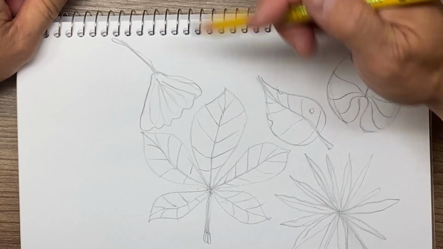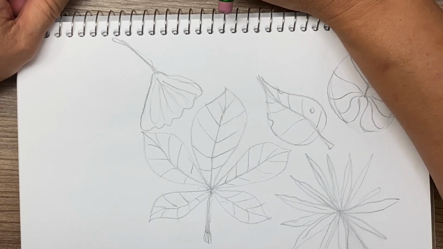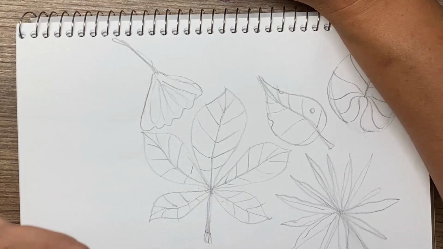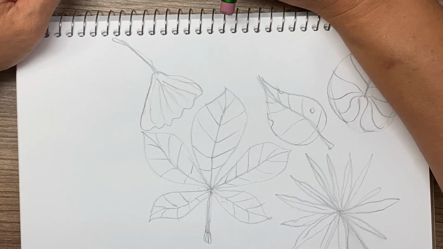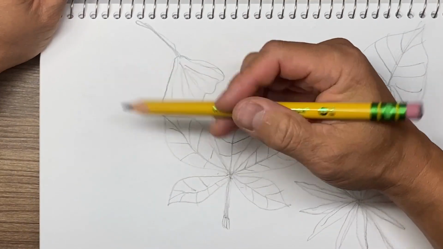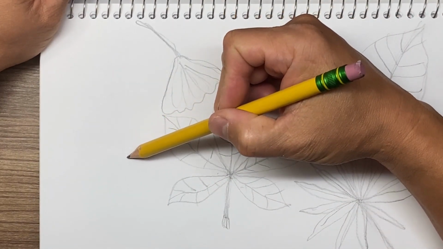Some other leaves here: 1, 2, 3, 4, 5. I have 5 different leaves here. Let's find another leaf here. This one's a little more complex.